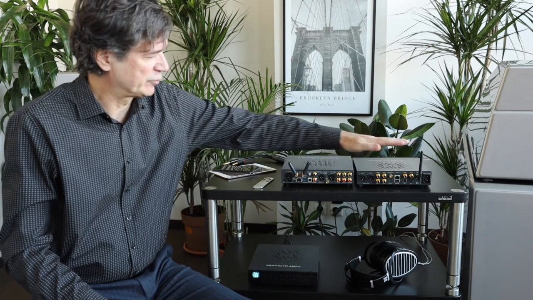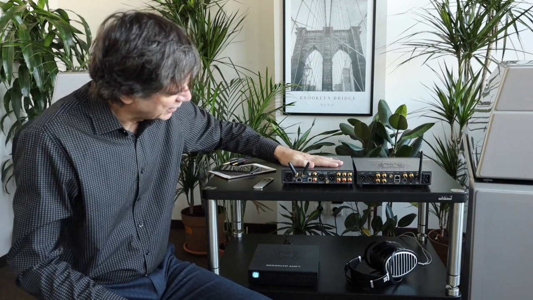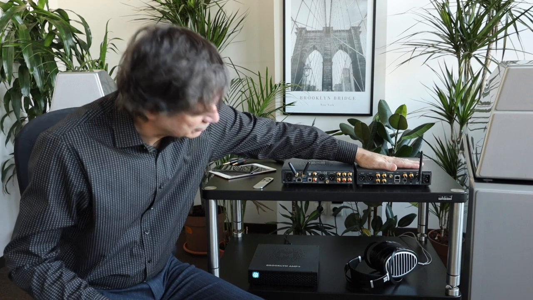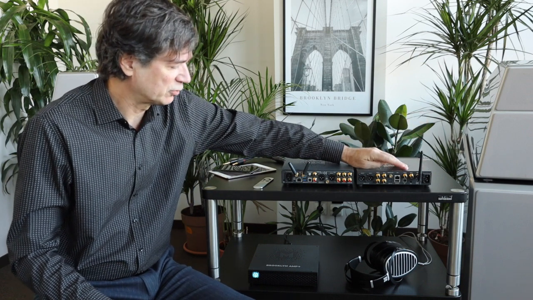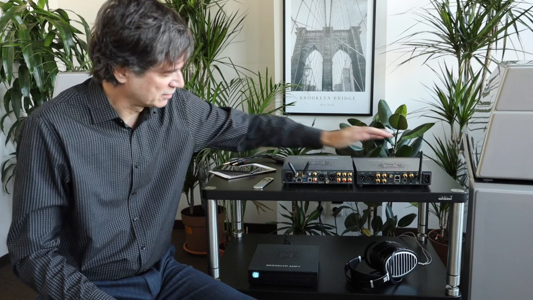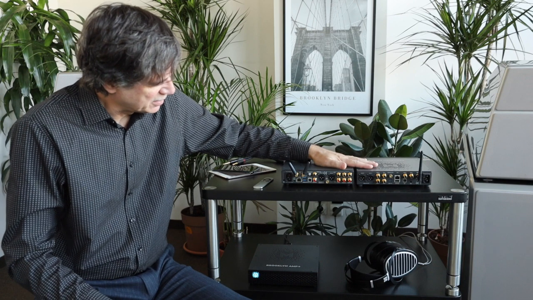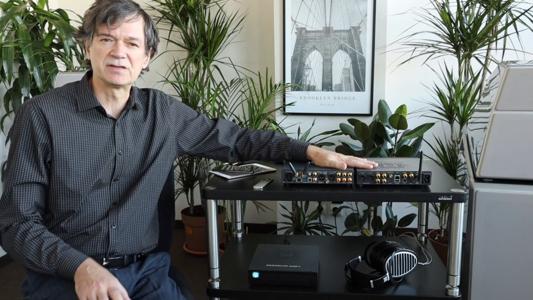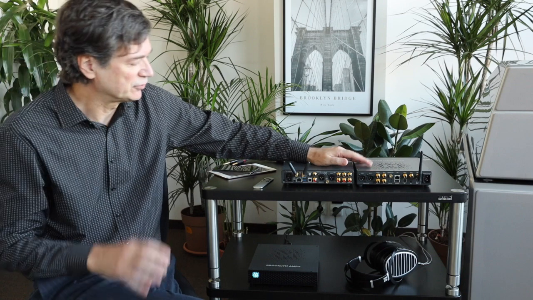Both bridges, this is the Brooklyn Bridge Original, this is the Brooklyn Bridge 2. Both bridges can be connected to a network through Wi-Fi or through Ethernet. Here as well, Ethernet connection is recommended by Roon. Whenever you can do that, you should use the wire.